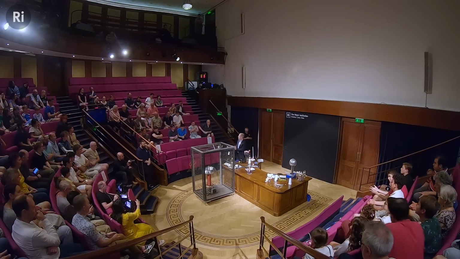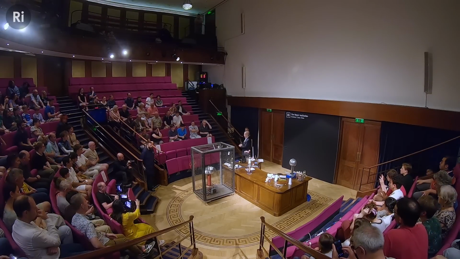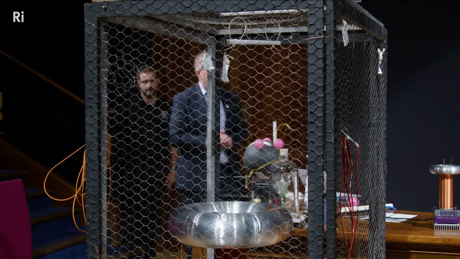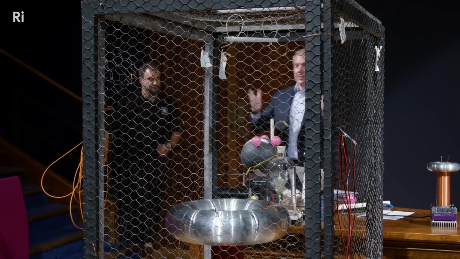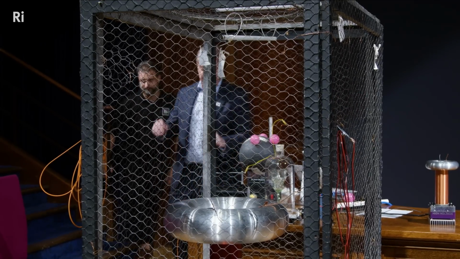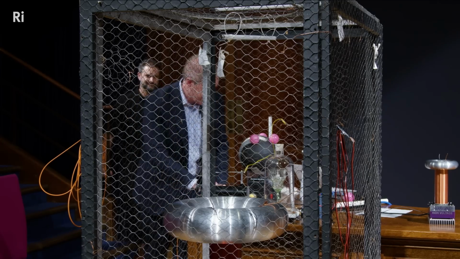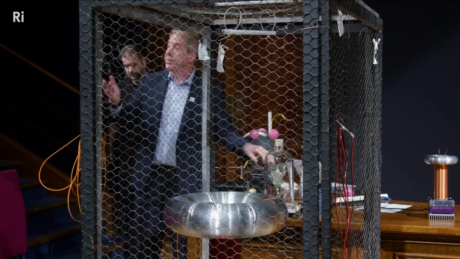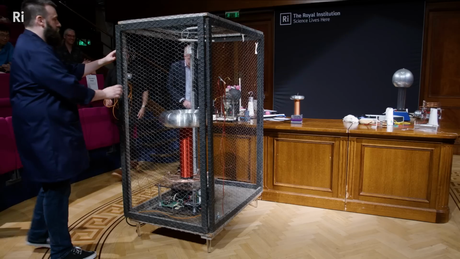Now, if I recall, I did promise you 1,000,000 volts. Do you recall how big the spark needs to be? A meter. In the US, it only has to be a yard. It's lower voltage in the US there. All right, Dan, could we take the Tesla coil out?